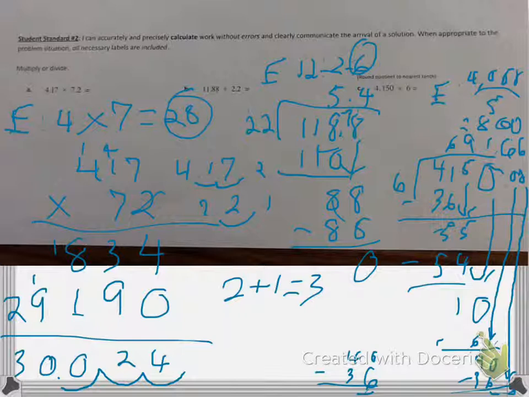So all together here, if I look at my quotient, I have 691 and 66 hundredths. Need to look at that hundredths place value. That's 5 or greater, so I'm going to round up. So my quotient is going to be 691 and 7/10. That would be my final quotient.